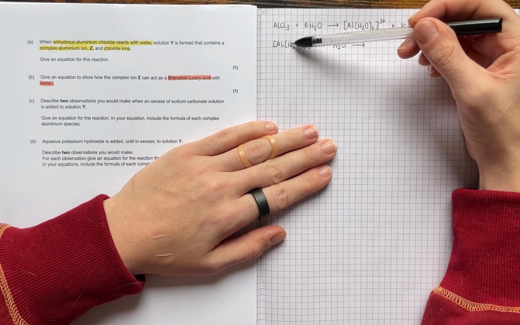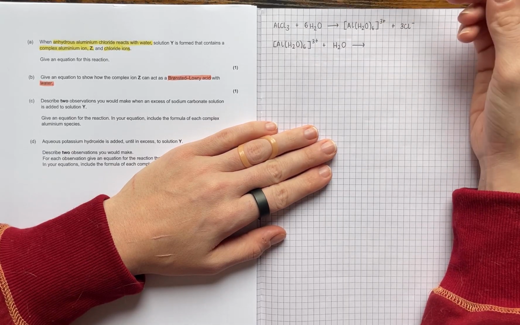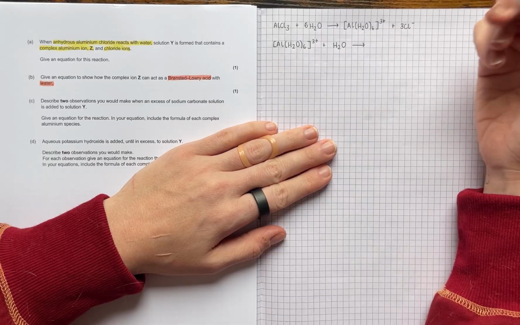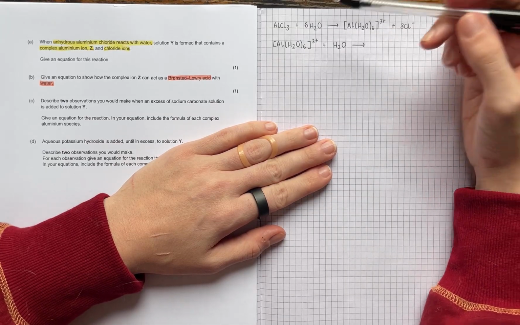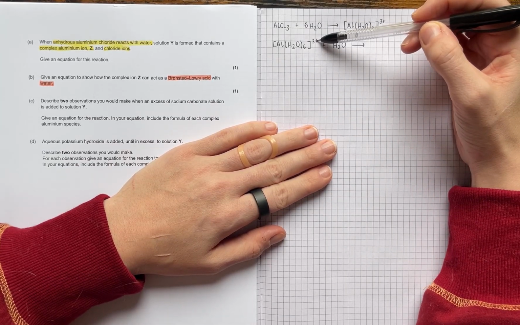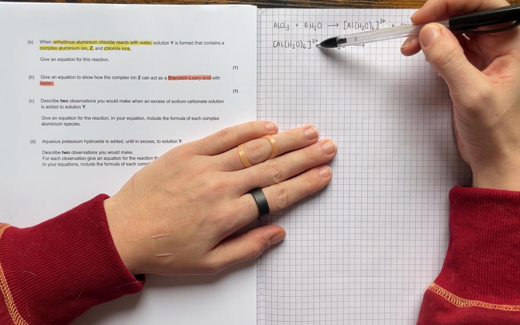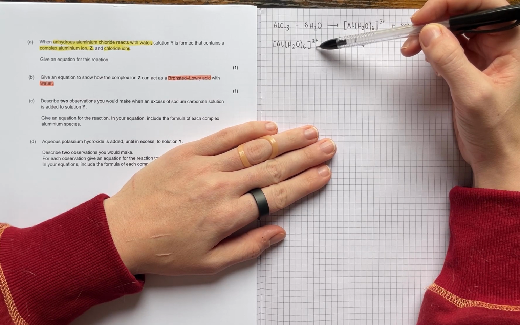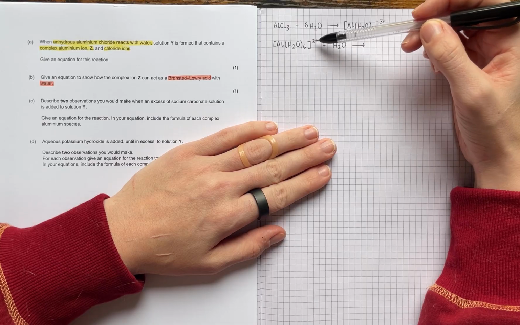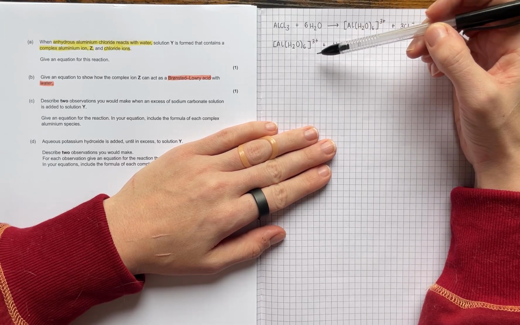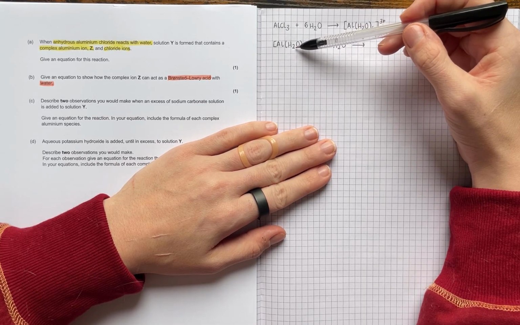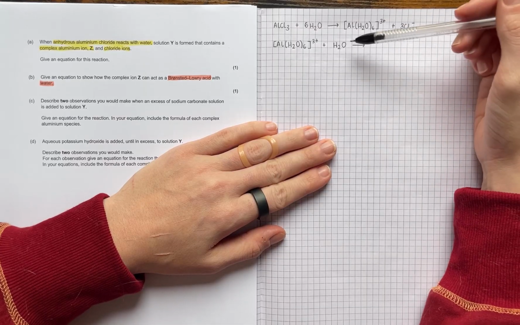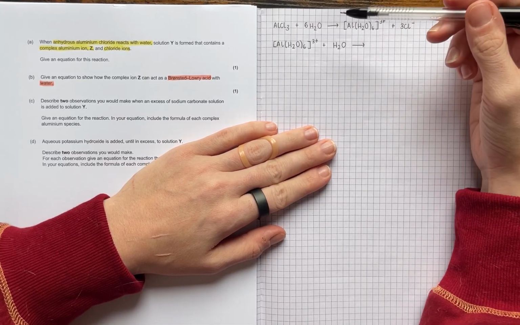Now, if a water ligand gives up a proton, it's going to become an OH minus ligand, which is then going to knock the charge down from +3 in this example to +2. And so we're going to need to do that a further twice in order to bring this charge down to 0. So 3 separate water ligands are each going to give up a proton to 3 separate water molecules.